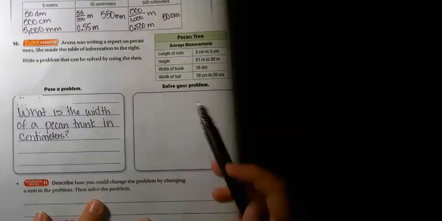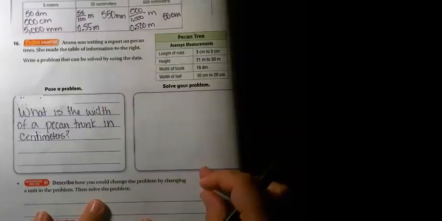All right, so this is my question I came up with. What is the width of a pecan trunk in centimeters? I'm using this data right here. Right now they gave it to me in decimeters. I want to change it to centimeters, and then I need to solve my own problem.